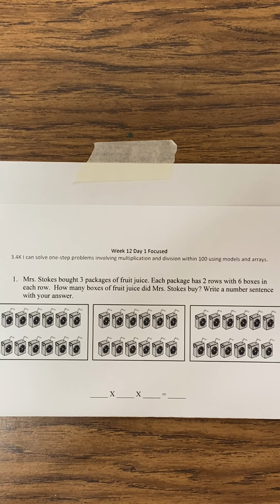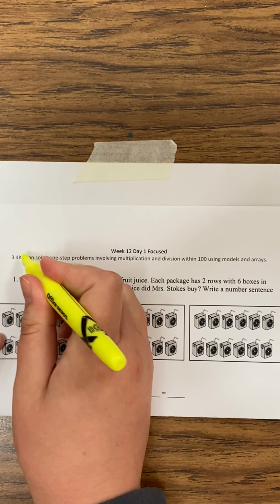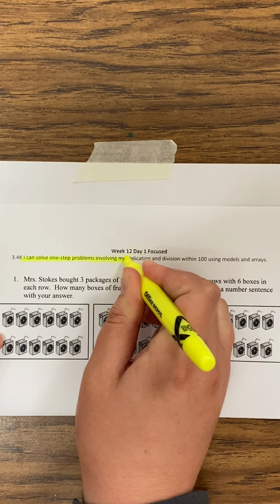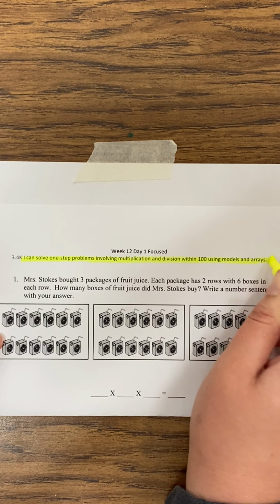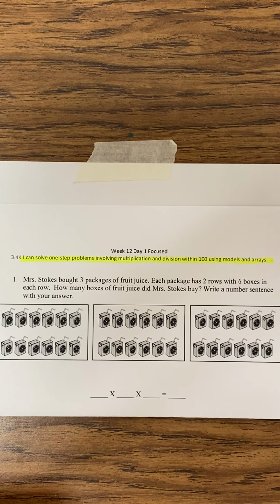Today, we are going to be continuing our lesson on multiplication and division, okay? So why don't we go over today's learning target, which I'm going to highlight right here. I can solve one-step problems involving multiplication and division within 100 using models and arrays. Now, boys and girls, we have worked with models and arrays before with multiplication. Now, we are going to apply that to division today because we're going to see multiplication and division side by side. So, let's go ahead and get started with our focus question of today.